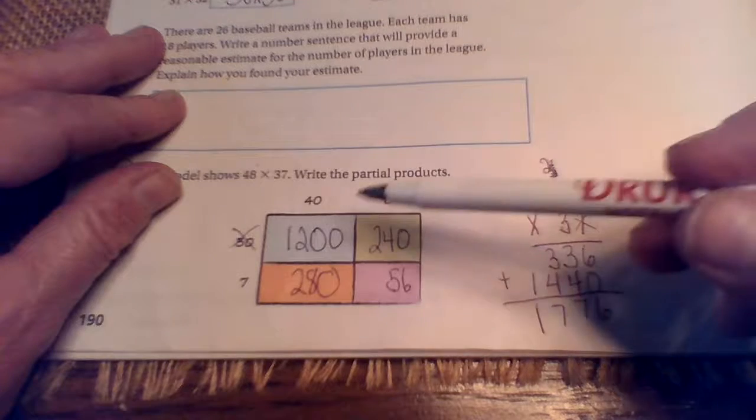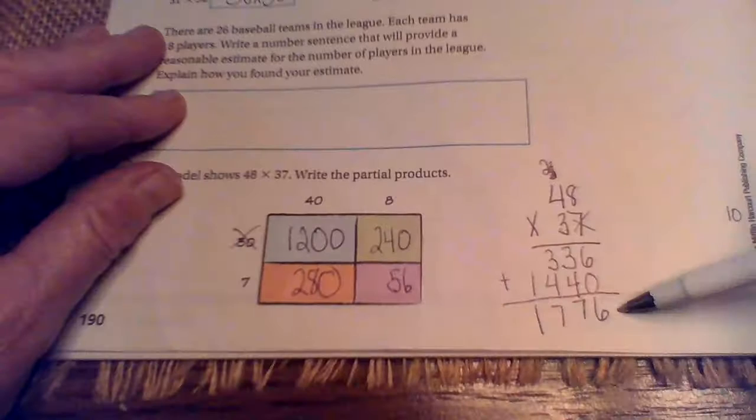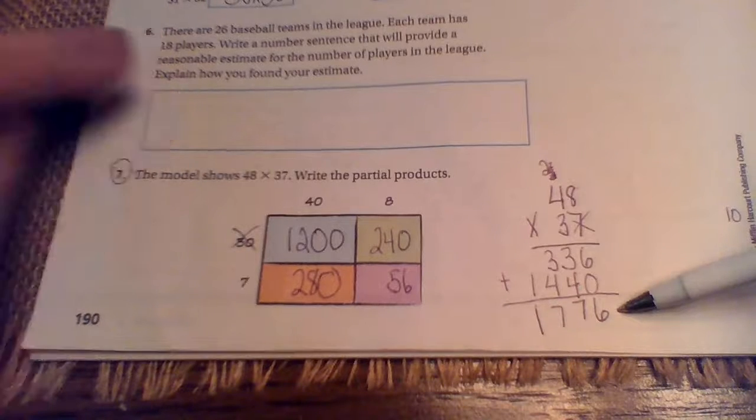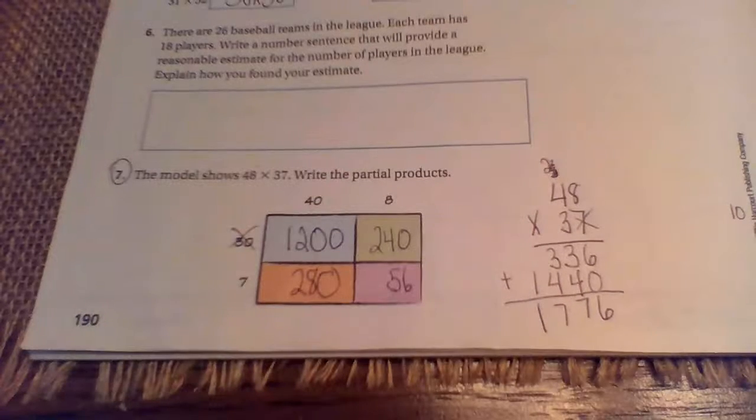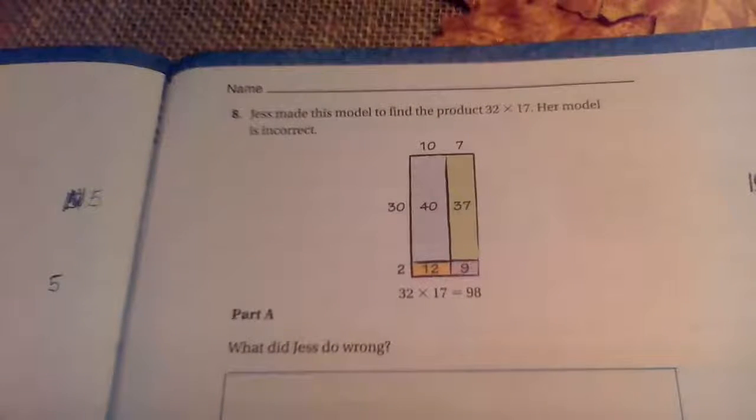1,776. And guess what? If I add all of these numbers over here, I'm going to get the same answer, 1,776.